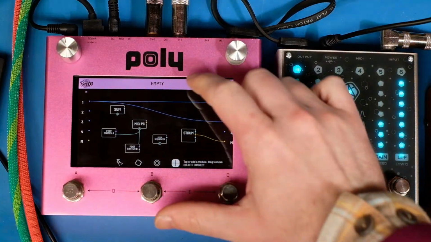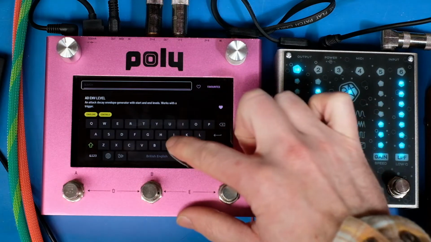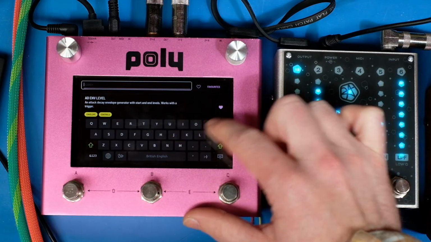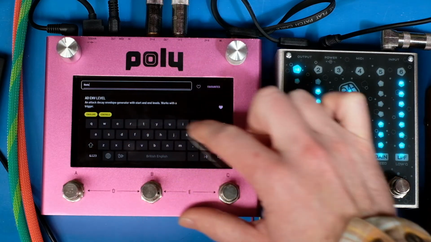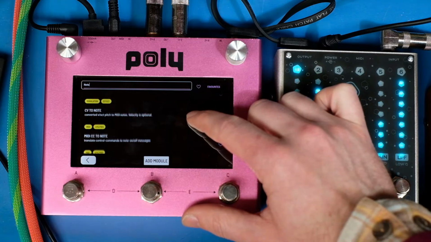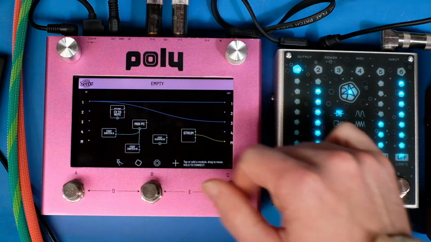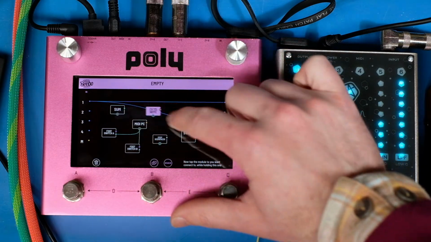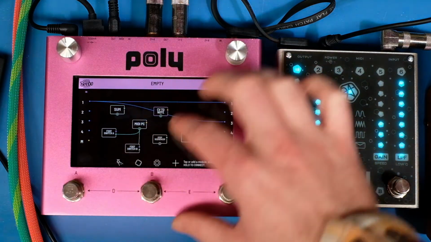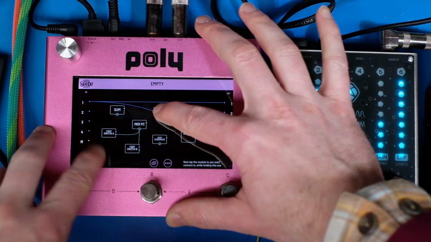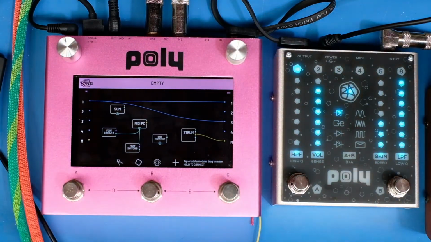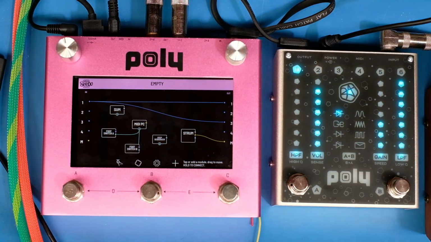So yes, CV to note. This one. You can send out notes as well, and you can use that to send anything from the others.